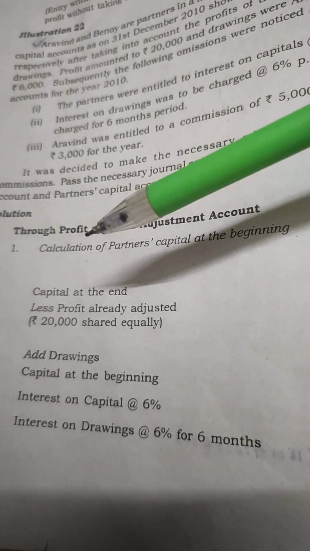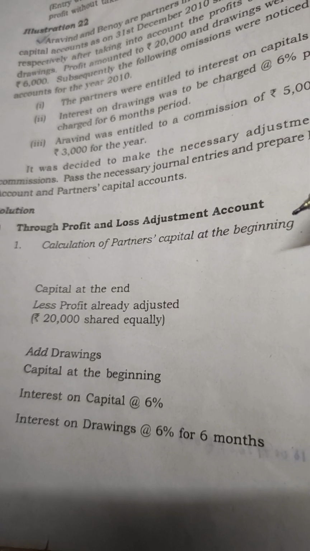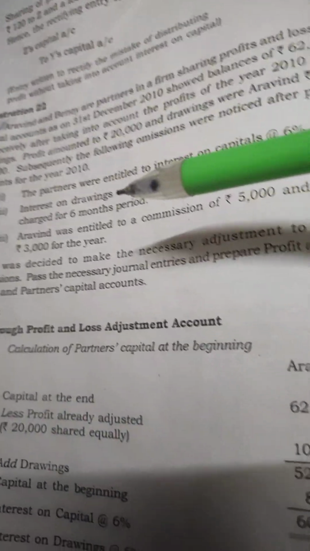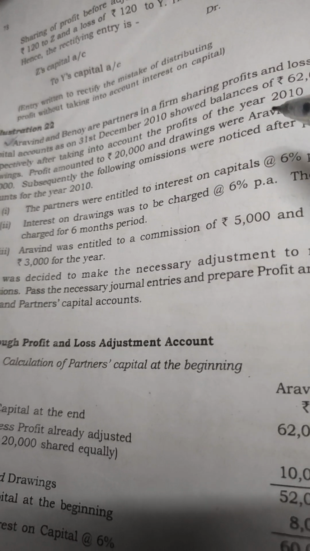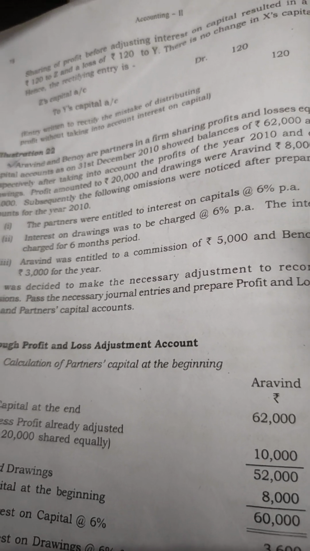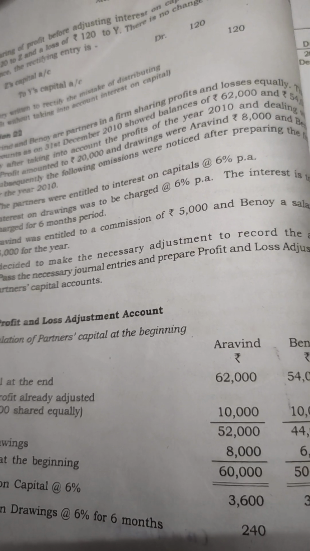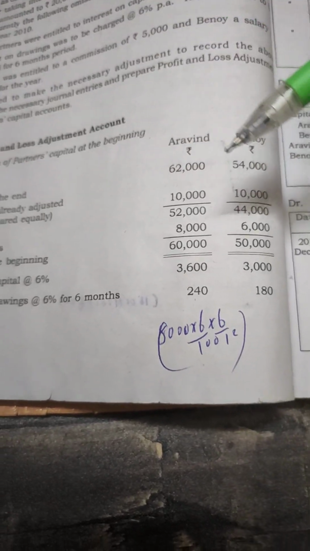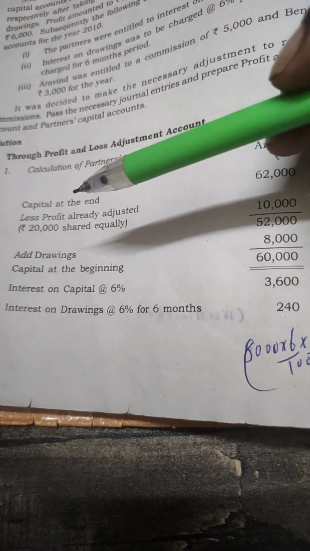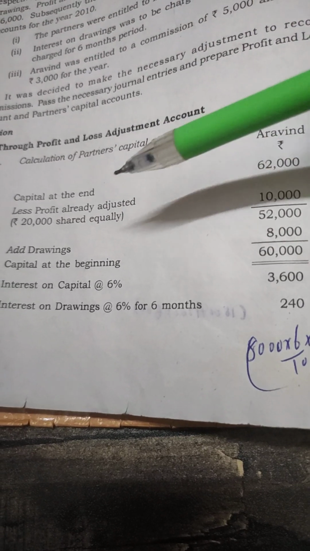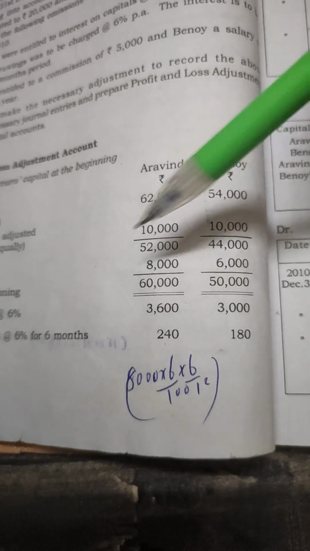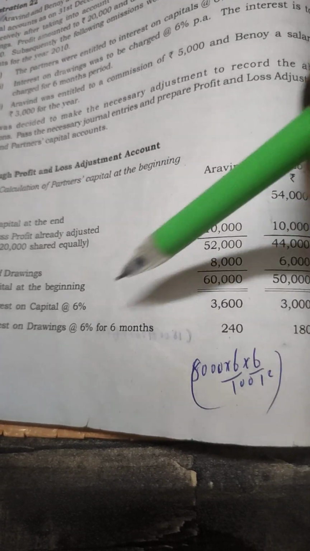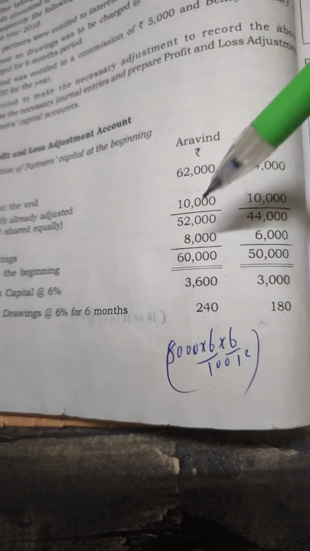So we have to write a heading as profit and loss adjustment account. We have to calculate the interest on capital. Here the closing capital is given. Interest on capital is calculated on the opening capital, so we have to find out the opening capital. For this we have to write a heading, calculation of partners' capital at the beginning, in statement form.